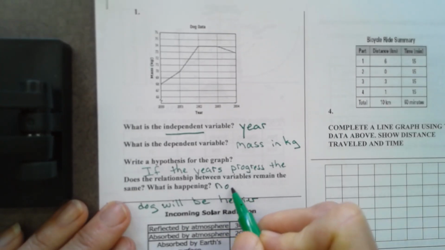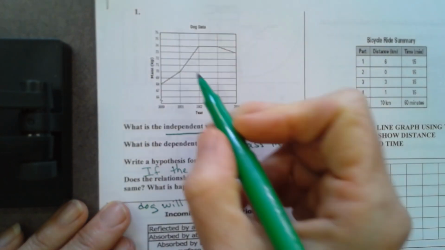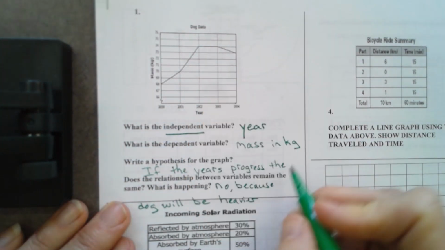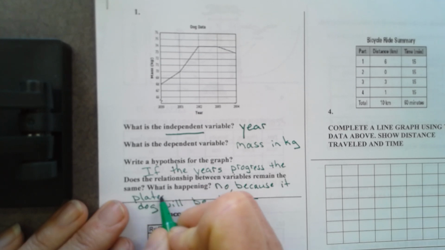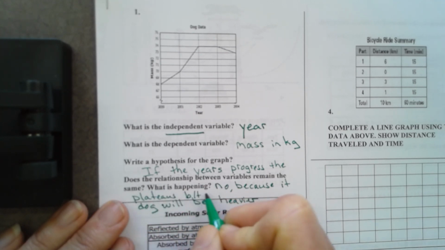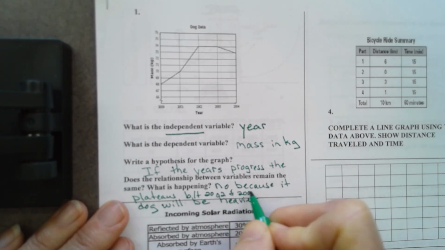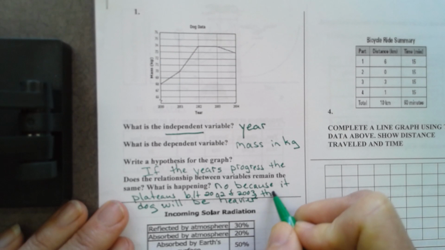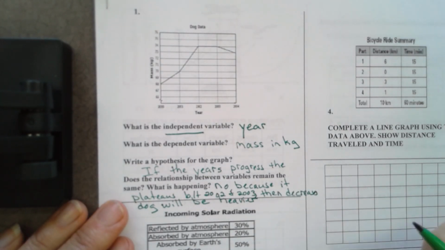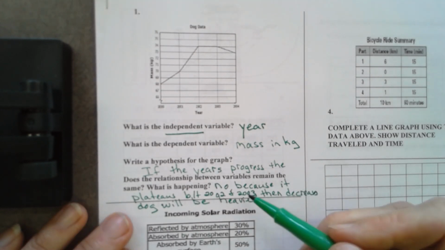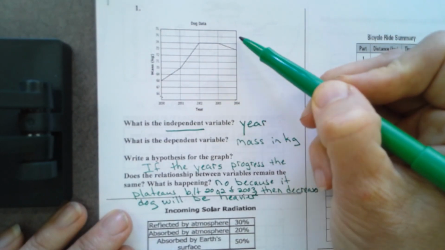No, because it plateaus between 2002 and 2003, then it decreases. Does the relationship remain the same? If it stayed the same, it would have increased as the years went on.